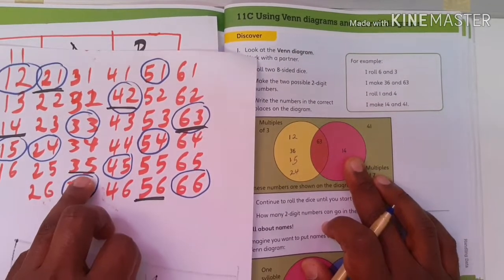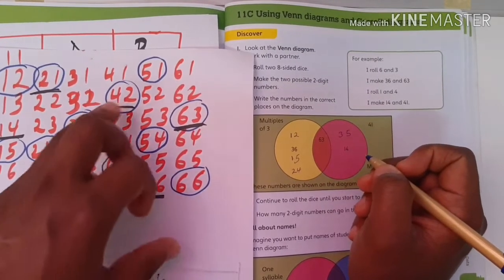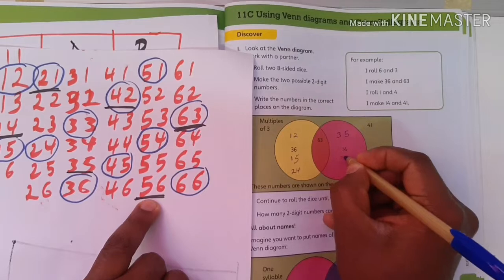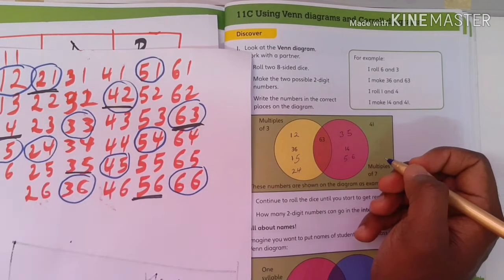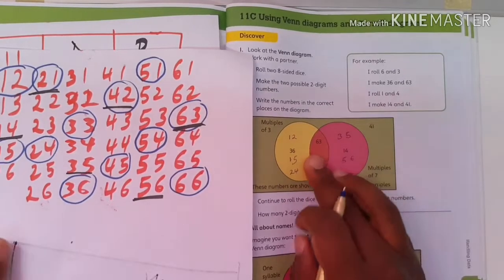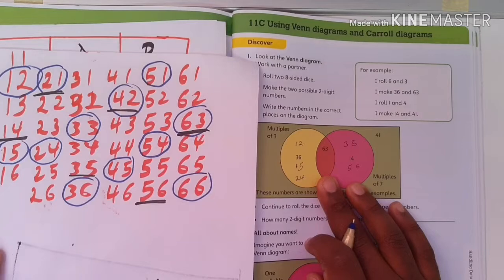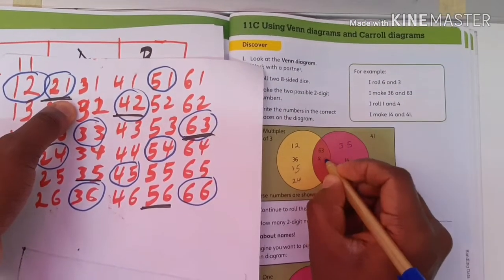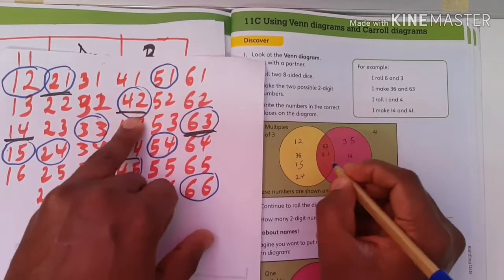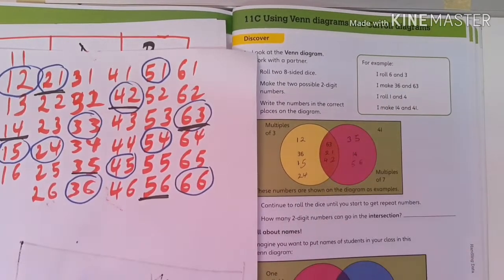So we can go with 35. We can go with 56, and then that is all. In the middle we are going to pick all the numbers that are underlined and also circled. So we have 21 here, you can see clearly. We have 42 and 63, which is given there.